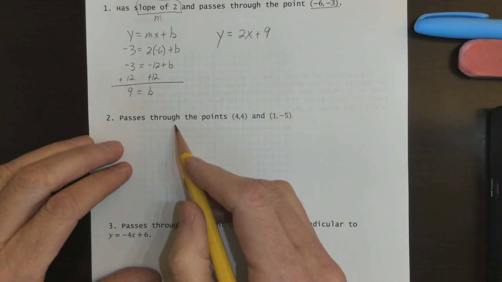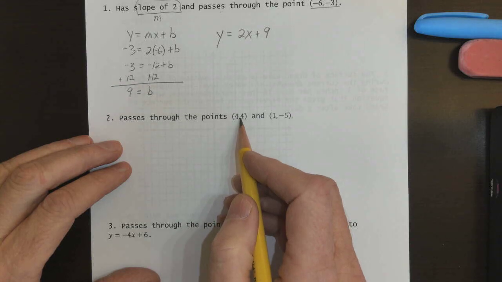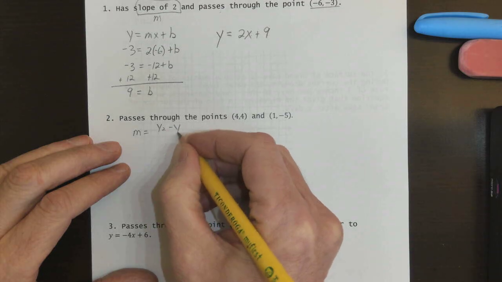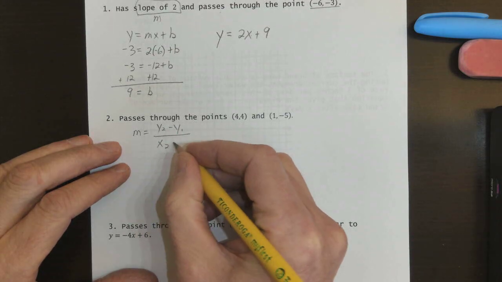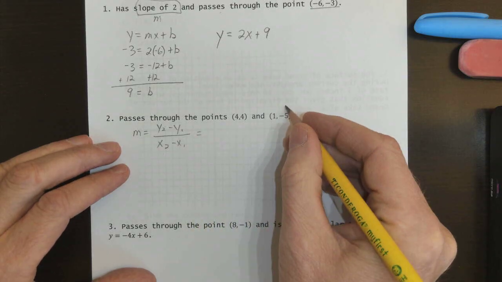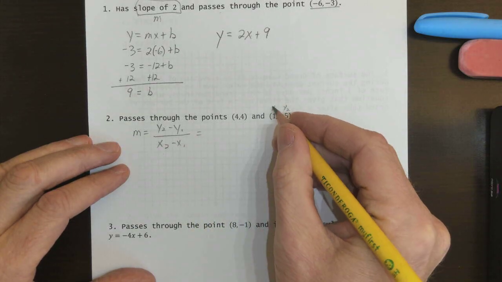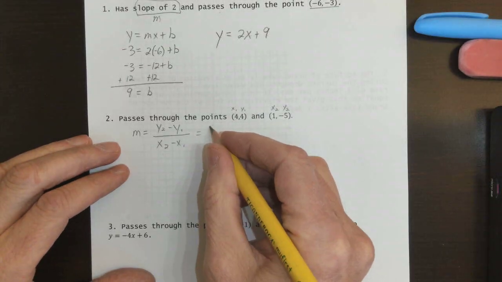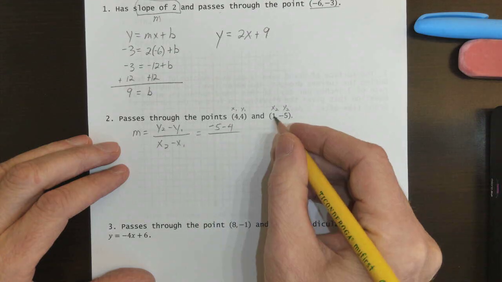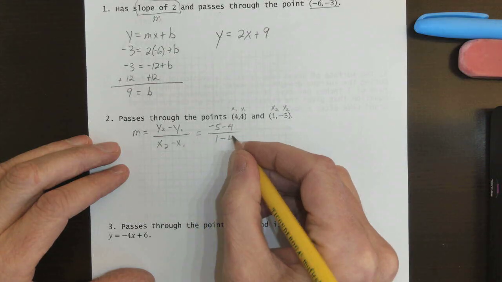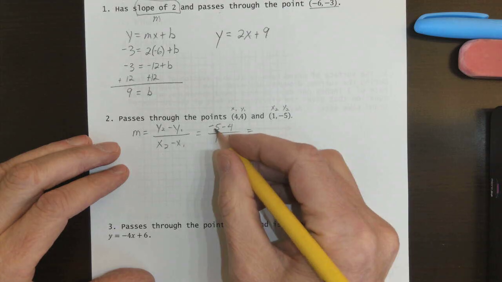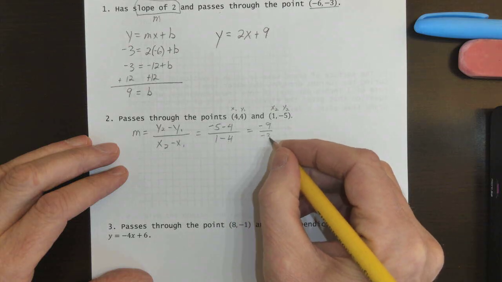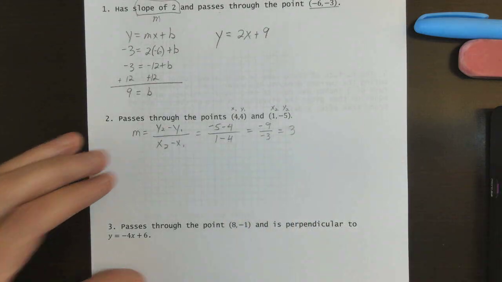All right, now the second one, the line passes through these 2 points. We're going to use m equals y2 minus y1 over x2 minus x1. I'm going to call this y2 and this x2, this y1 and this x1. And I'm going to take -5 minus 4, and I'll go 1 minus 4 here. -5 minus 4 is -9. 1 minus 4 is -3. -9 divided by -3 is 3.